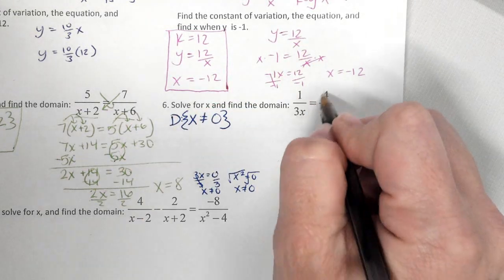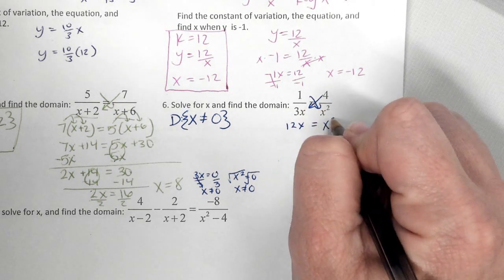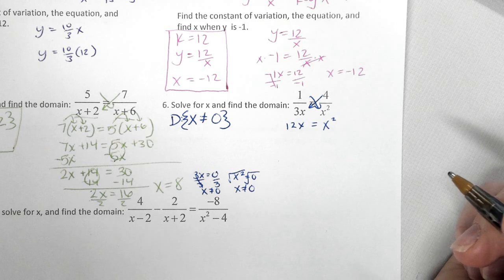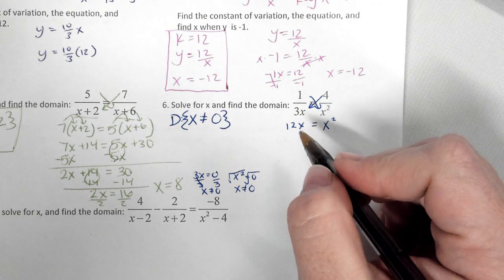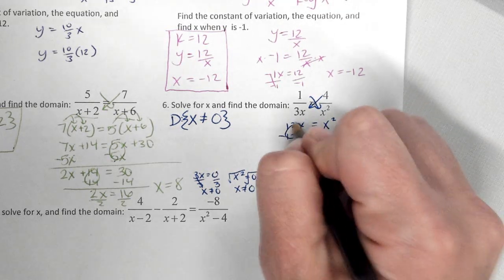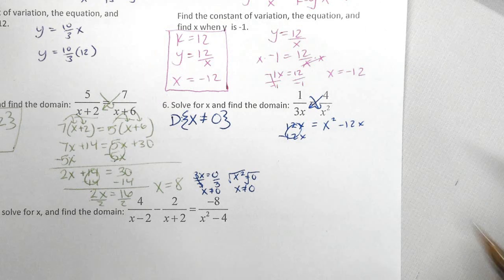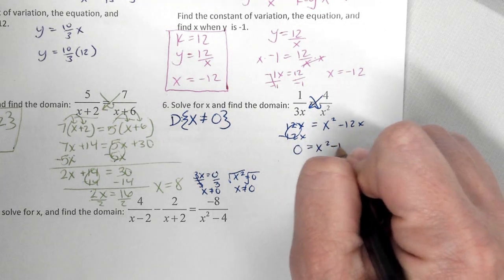And we cross multiply. So I get 12x equals x squared. Well, I have something squared this time, so I can't just solve for x. I have to get it equal to 0. So minus 12x minus 12x. I did not want to move my x squared because remember, x squared has to be positive. So 0 equals x squared minus 12x.